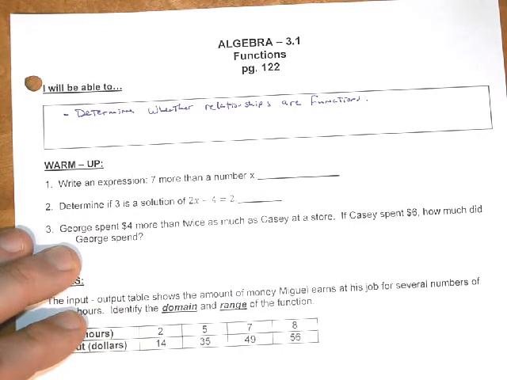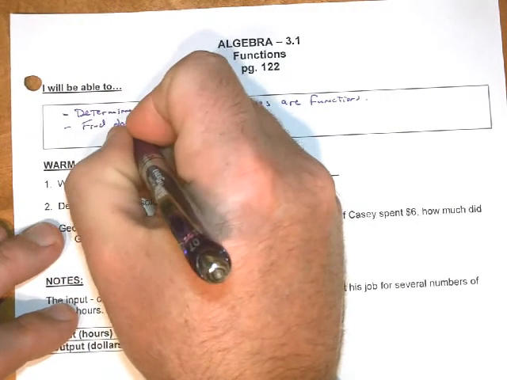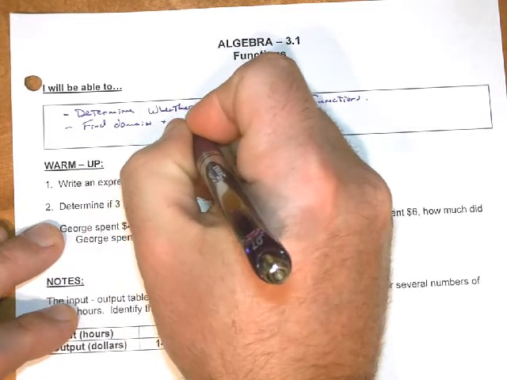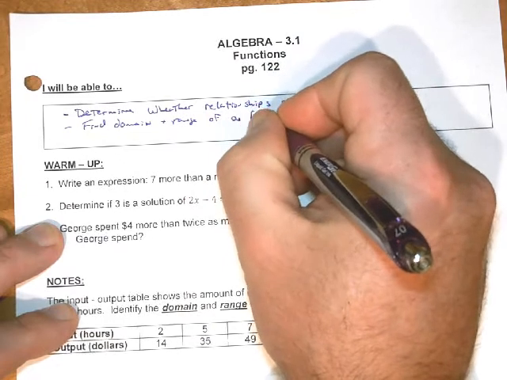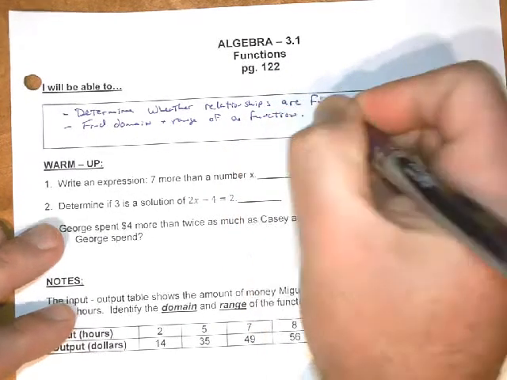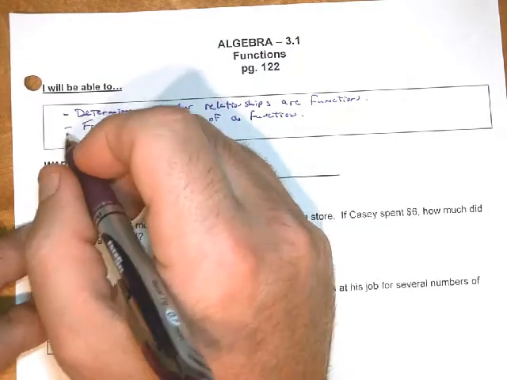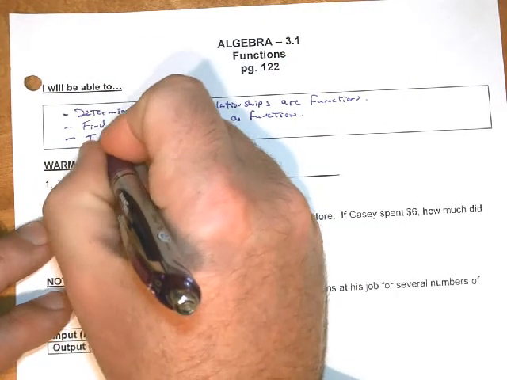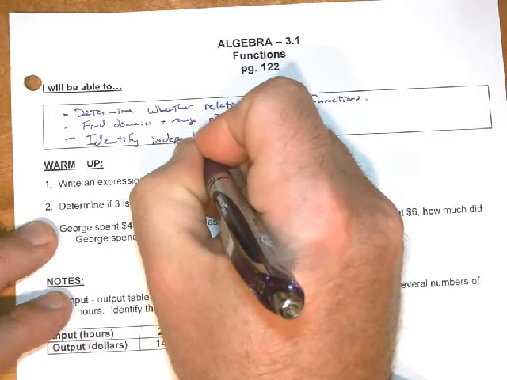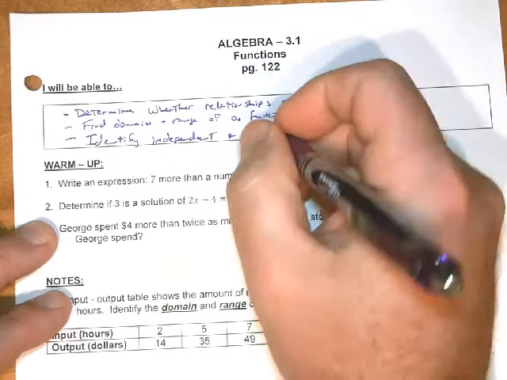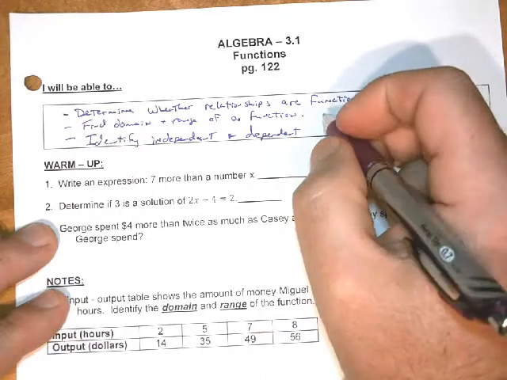Second, we're going to find the domain and range of a function. And third, identify independent and dependent variables of a function.